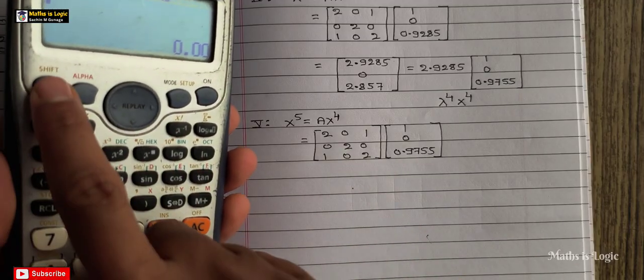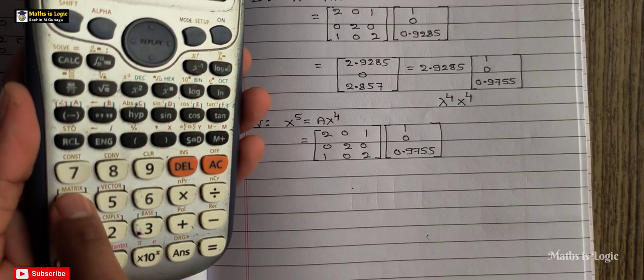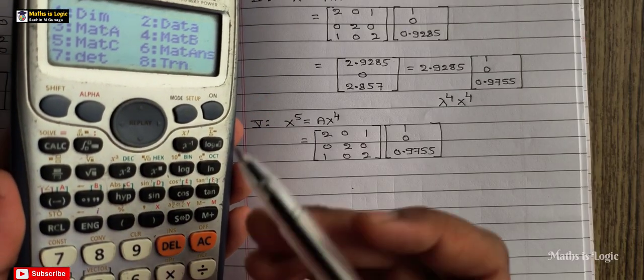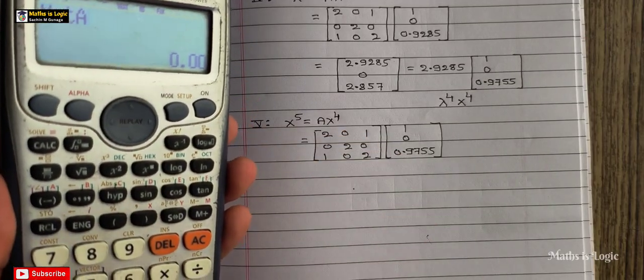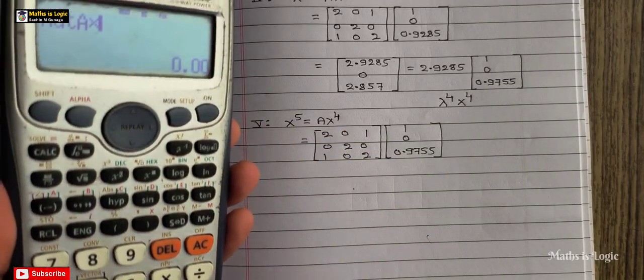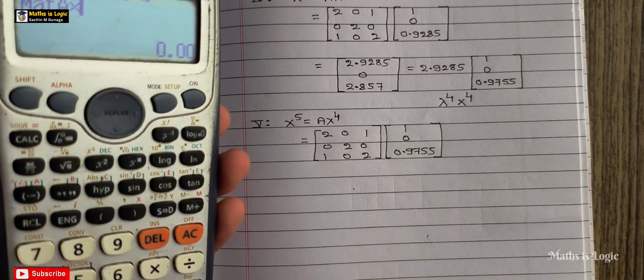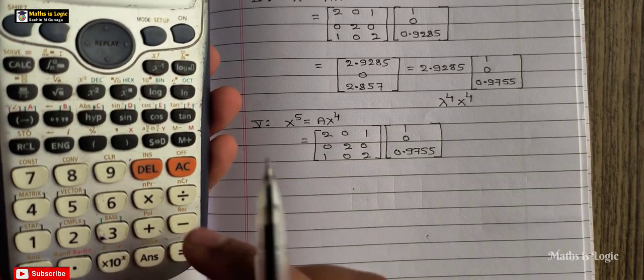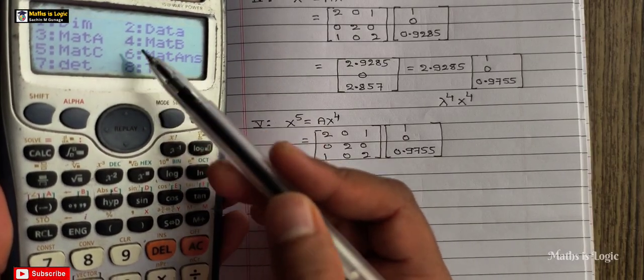After that press AC. Now we need to multiply both the matrices. For that again press shift, next matrix, that is 4, next matrix A, that is 3, the first matrix, into, next press shift, next matrix 4, then matrix B, again press 4.